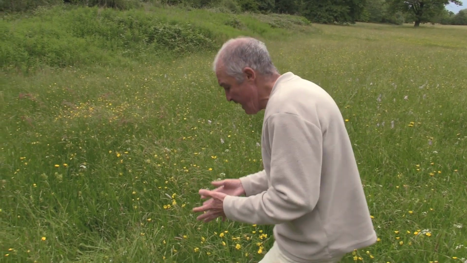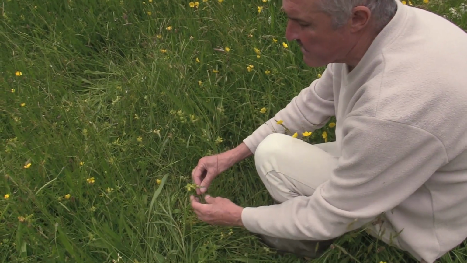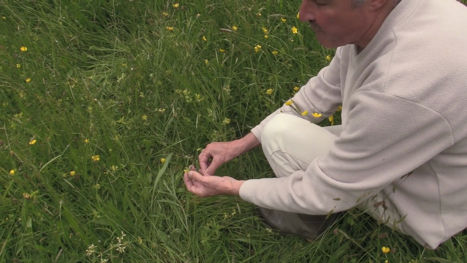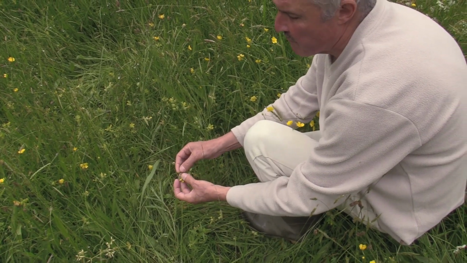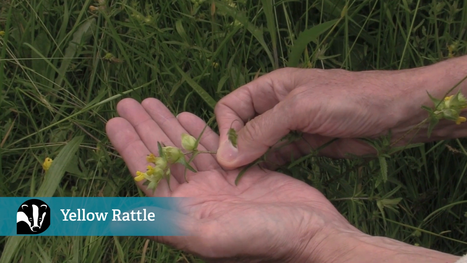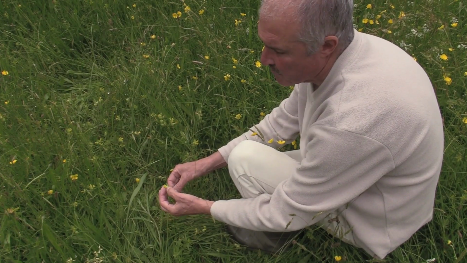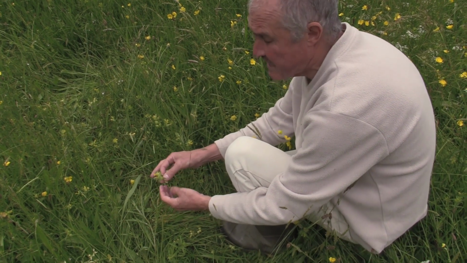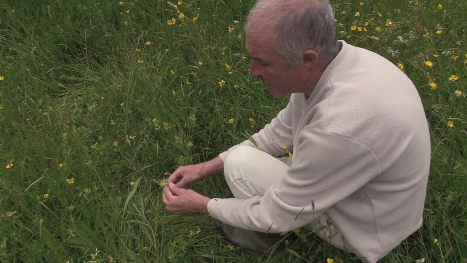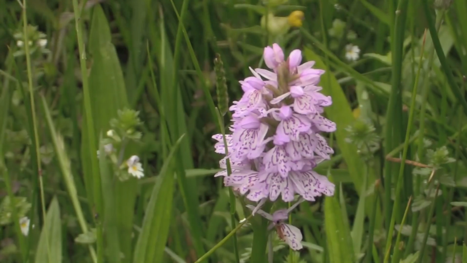The first one that we've got here is yellow rattle or hay rattle, and this is a semi-parasitic species. It's got these lovely yellow flowers with the puffed up bit at the bottom at this time of year, and then the flower is lost afterwards and you just get this bit turning brown and rattling from the seeds inside, and that's why it's called yellow rattle or hay rattle. This is a very good indicator of lowland meadows.